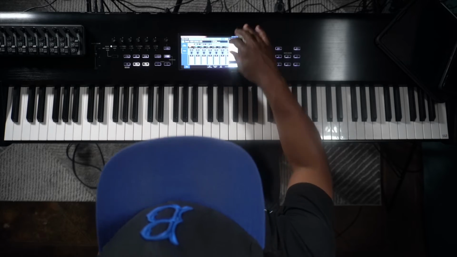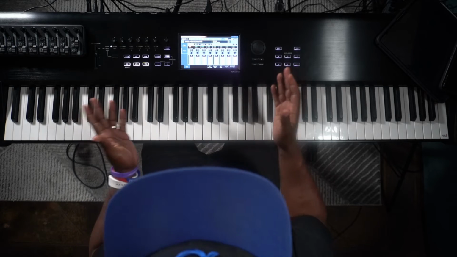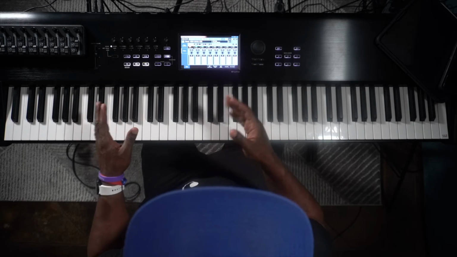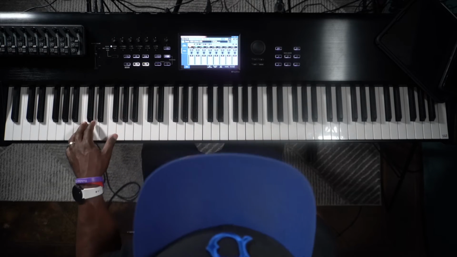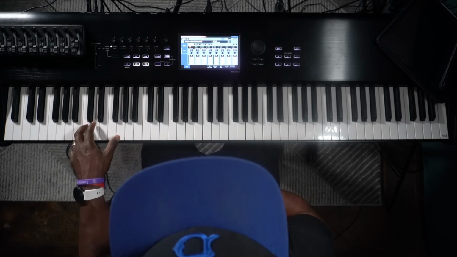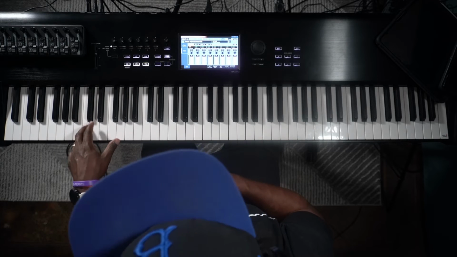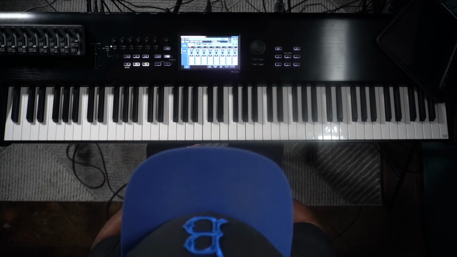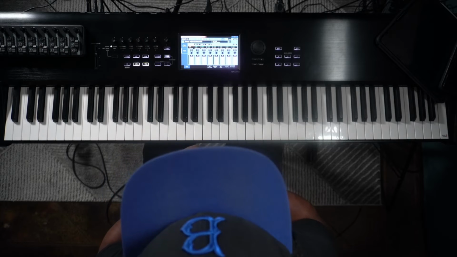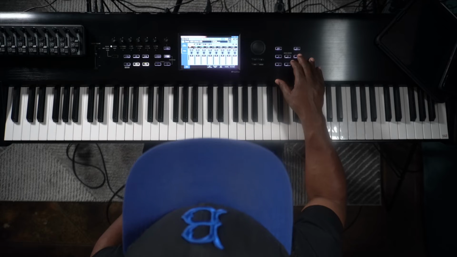You're able to change the quantize in real time while the sequencer is still going. You don't even have to stop it. So now I just put it on quarter note, and I'm going to add my kick drum. All right, so that's how you use the quantizer in the Korg Nautilus sequencer.